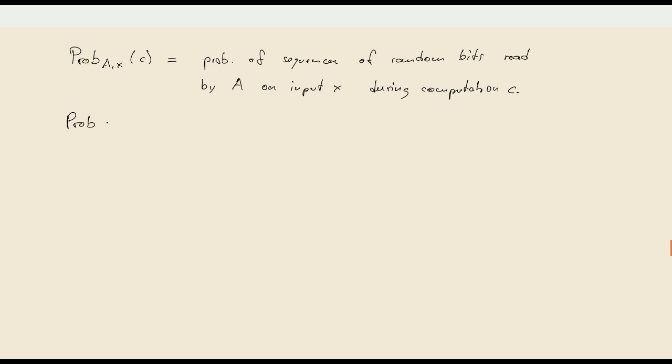Now comes the interesting part: the probability that A on input x computes a certain outcome, which could be yes, no, or some real output. This is summing over all computations that have this output, their simple probability.